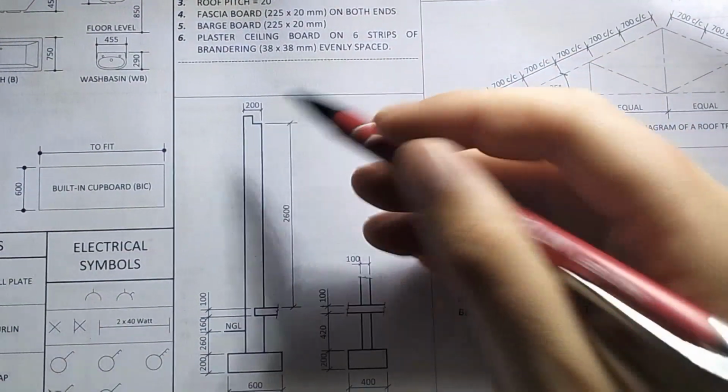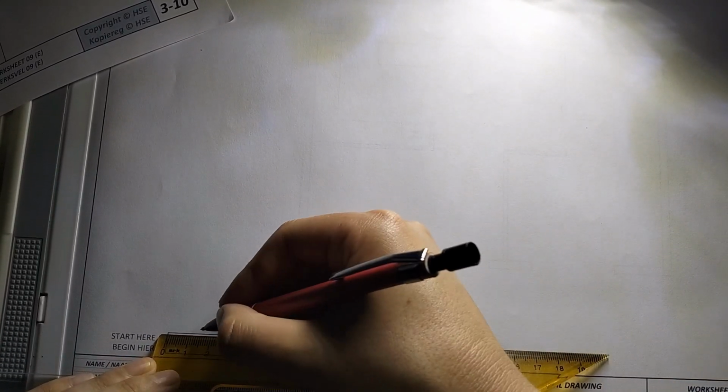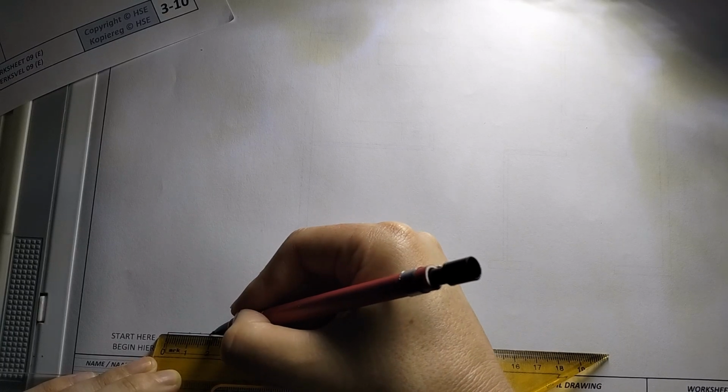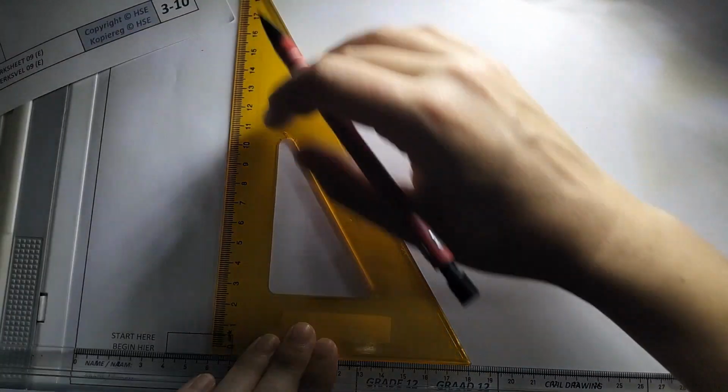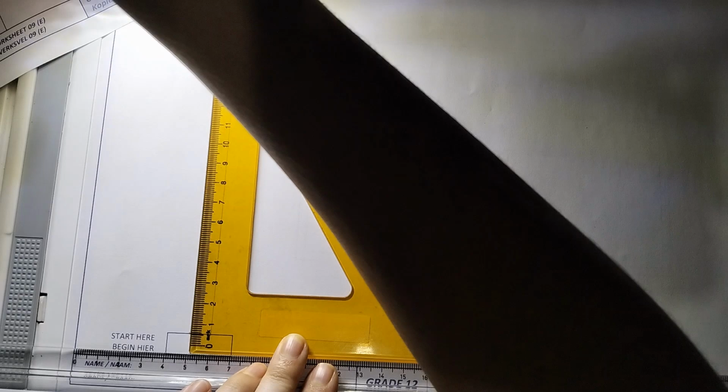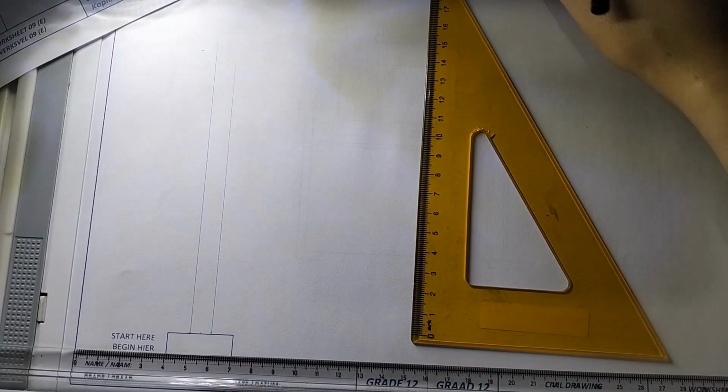external wall is 200. So if we take 200 divided by the 20, we'll get 10. So I'm going to start here. I'm just going to move this up quickly. Okay, so I'm going to get the middle, the center of this, and then 200 divided by the 20, then we'll get 10. So it's 5 to each side. I'm just going to draw construction lines upwards. Okay, so there's my construction lines.